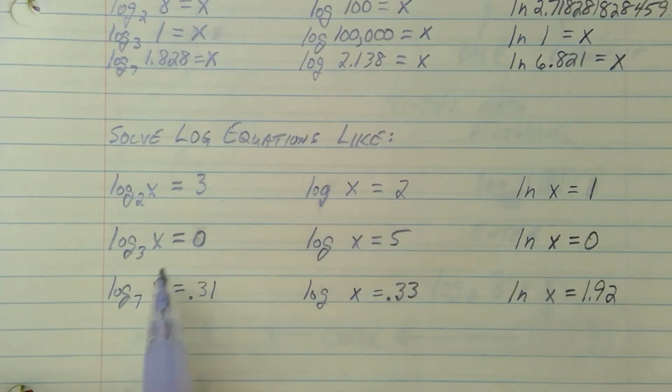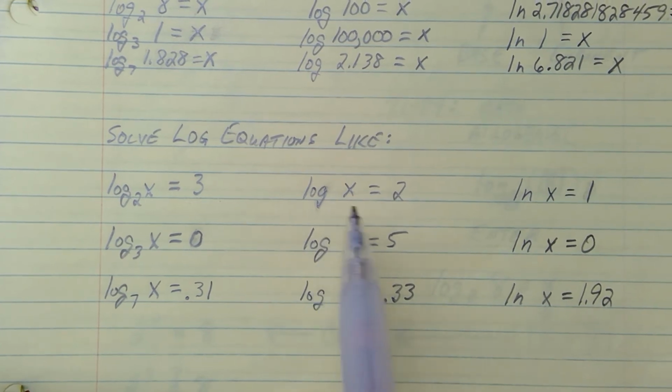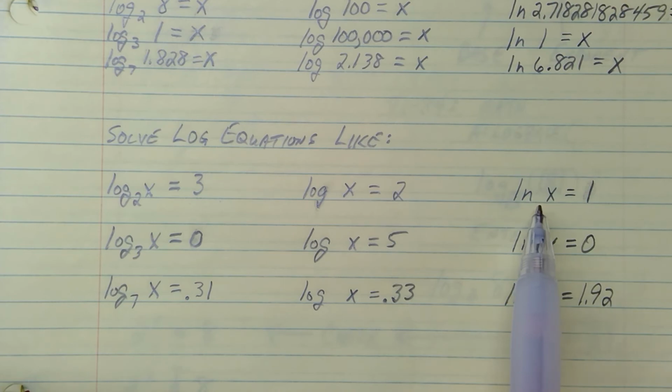All right, so that's how to work those three. Let's work on these guys here. They have an invisible 10. Remember, if it's log, and you don't see anything, that's automatically a 10. If it's natural log and you don't see anything, that's automatically e.